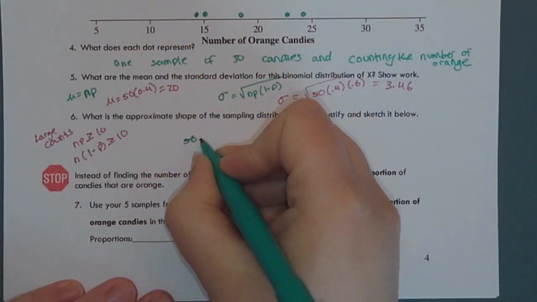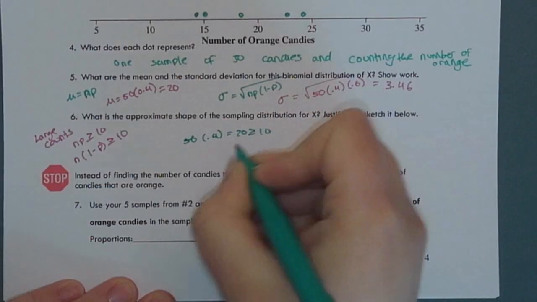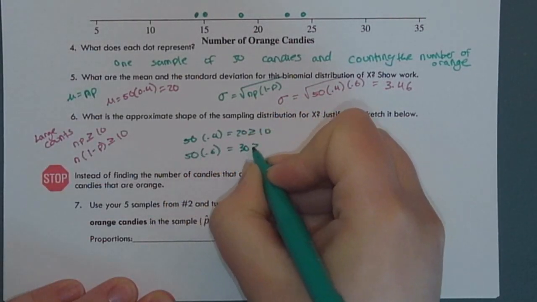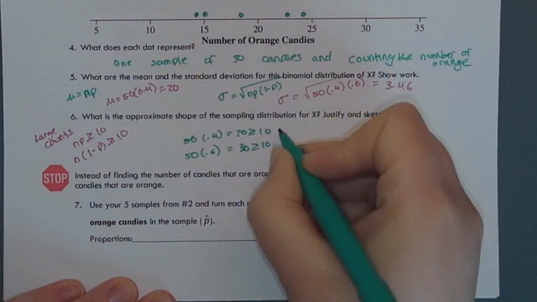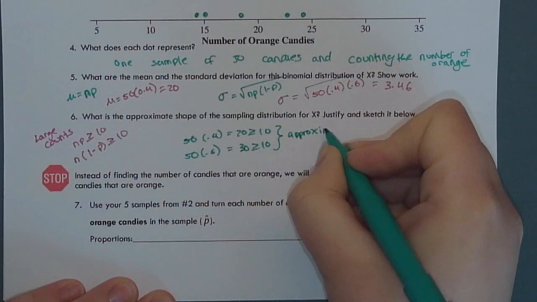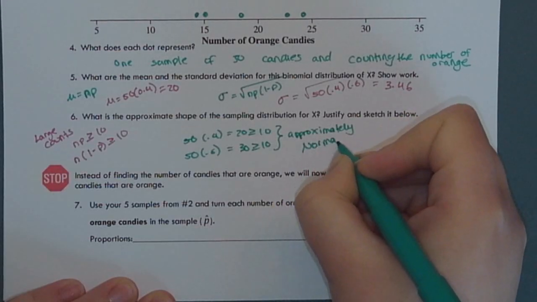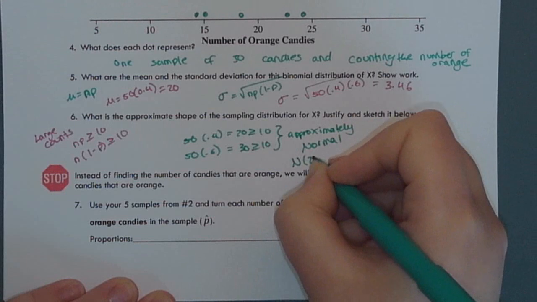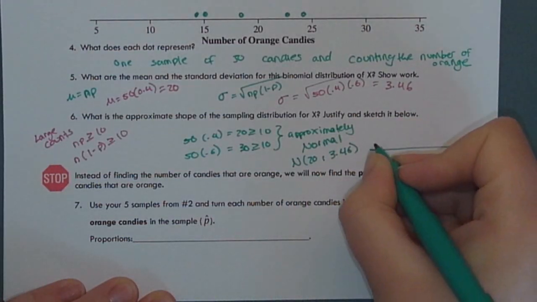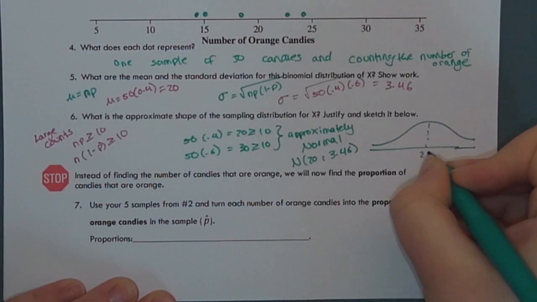So 50 times 0.4 is 20, which is greater than or equal to 10, and 50 times 0.6 is 30, which is also greater than or equal to 10, which means we're approximately normal. We have a normal curve with a mean of 20 and a standard deviation of 3.6. Put our curve there, label our mean. There we go.